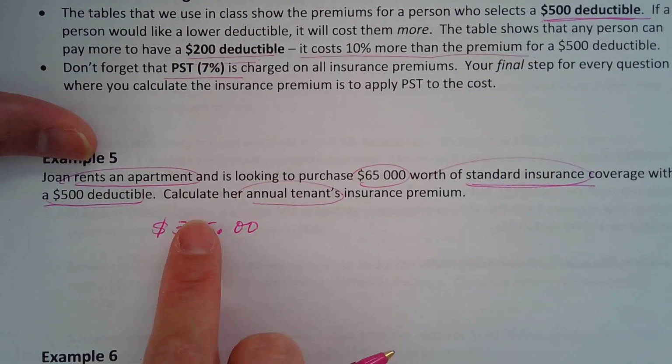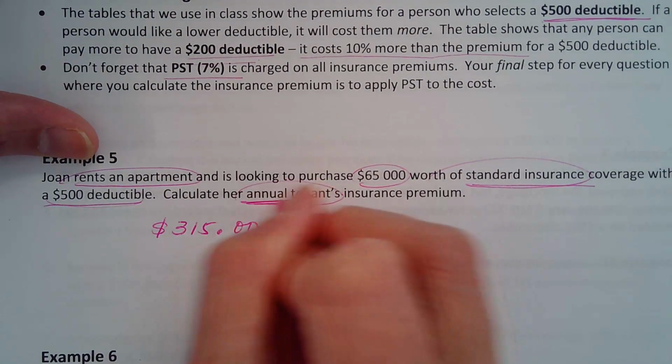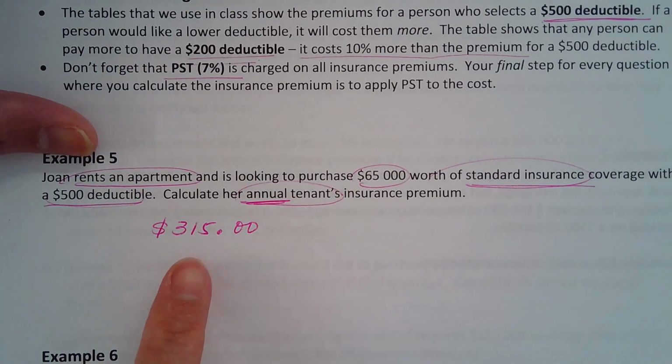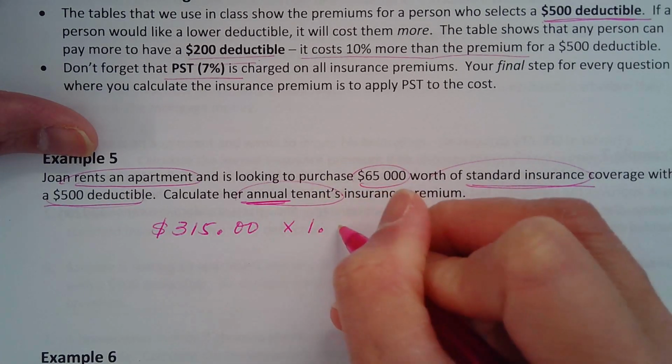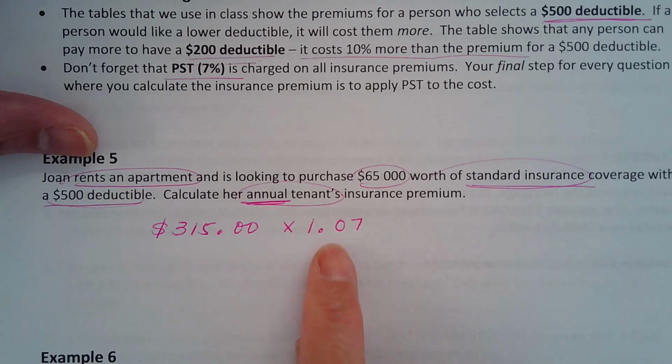Now, oh, this is annually. This is annual already. For the table, it's for annual. Now, because we need to put in the 7% tax, times 1.07. That's a 7% tax.